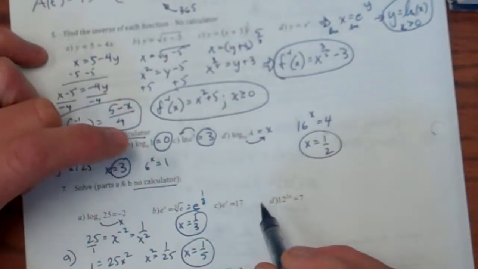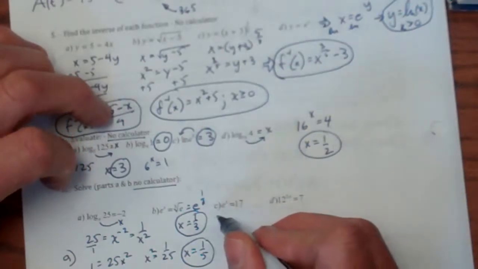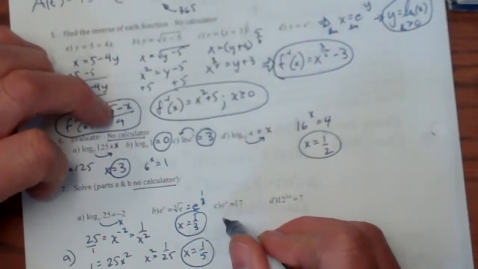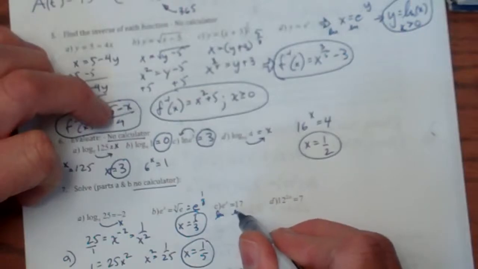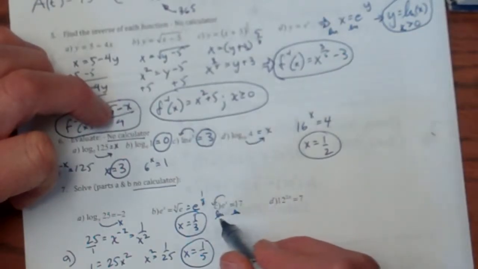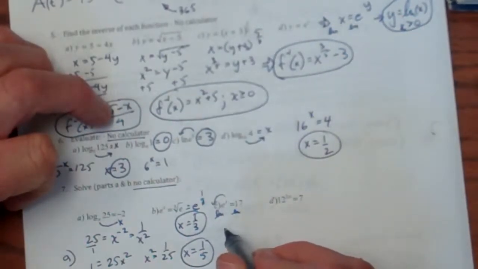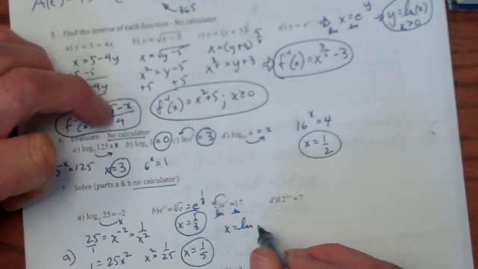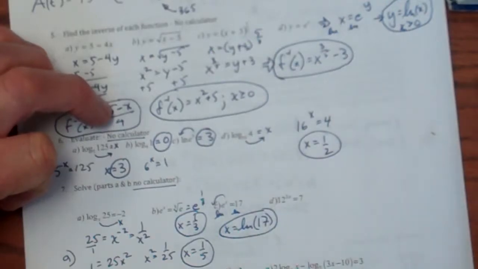e to the x equals 17. Well, if you take the ln of both sides, then that x comes out front, and poof, the ln of e cancels, so this x is just equal to the ln of 17. That's the only way you can answer that without a calculator.